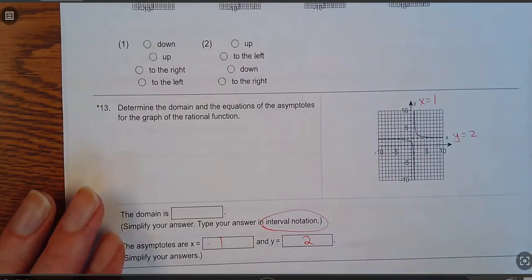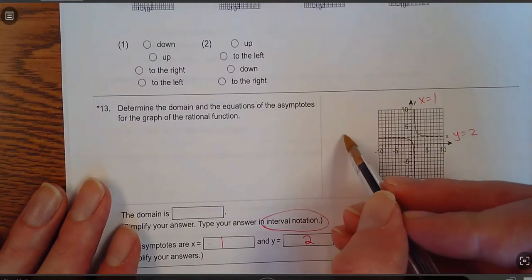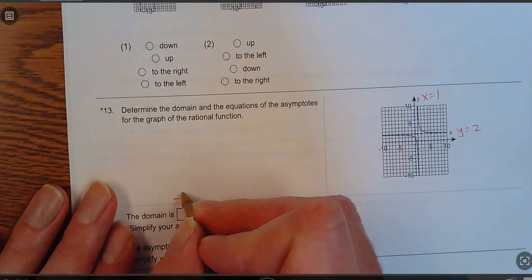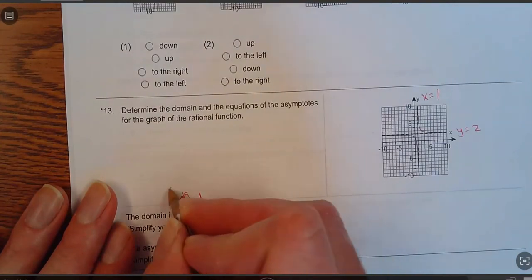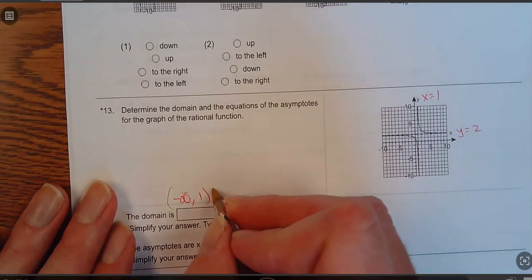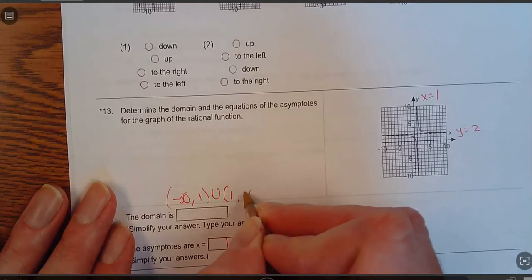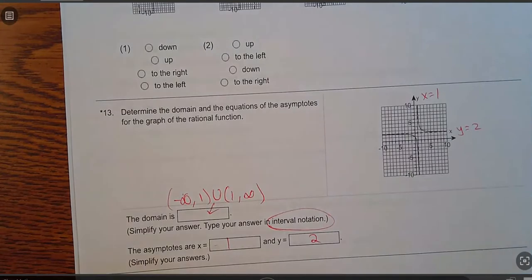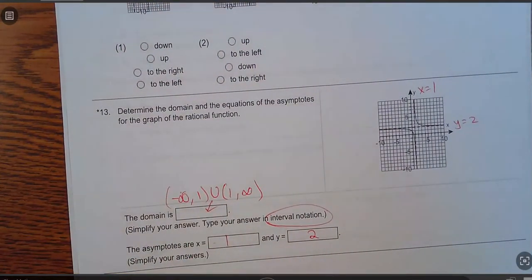So that means it's everything, so from the left, so from negative infinity to 1, and then from 1 to infinity. So from negative infinity to 1, not including 1, and then union with 1 to infinity. So that would fit in there. So basically that's the interval notation way of saying everything but 1.